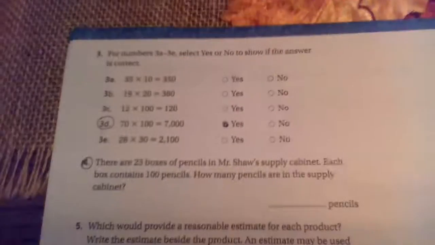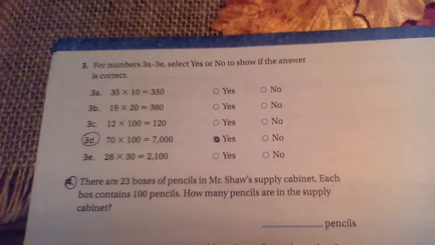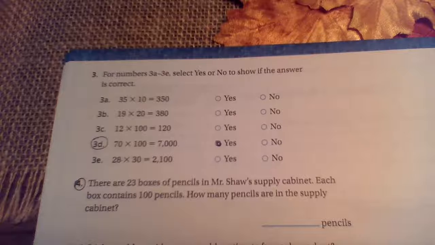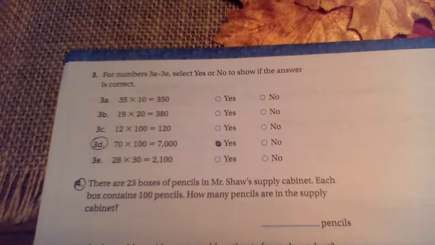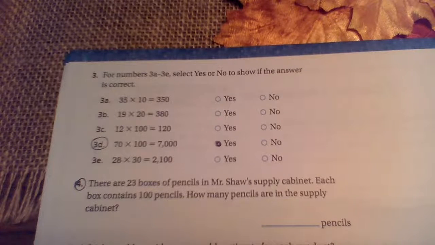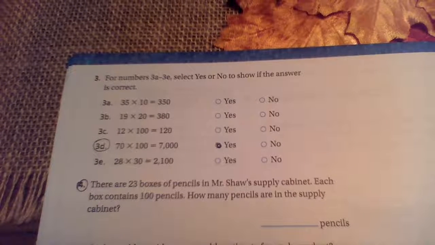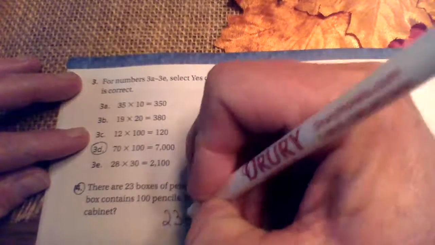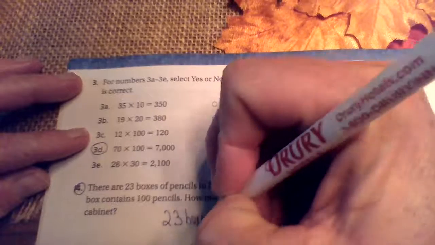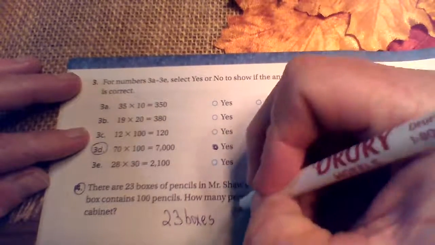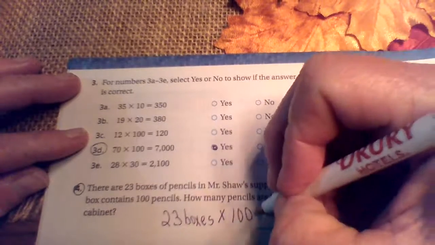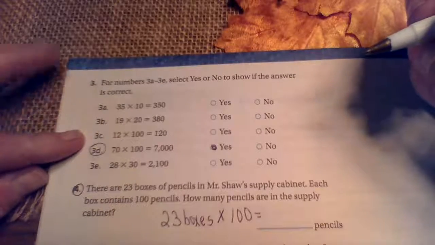And going down, it says we have 23 boxes of pencils in Mr. Shaw's supply cabinet. Each box contains 100 pencils. So how many pencils does he have in his supply cabinet? So we have 23 boxes of 100. So that means 23 boxes, and we have 100 pencils in each box. So that would be 23 times 100 to figure out how many pencils we have in that cabinet.